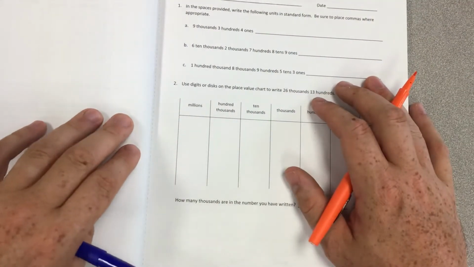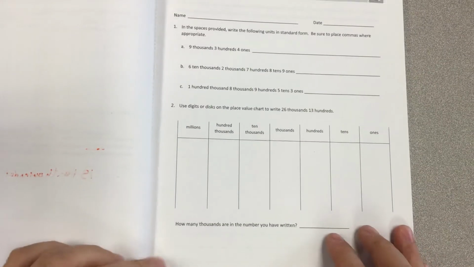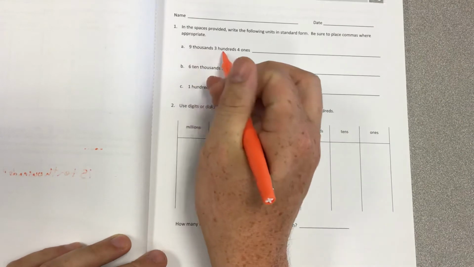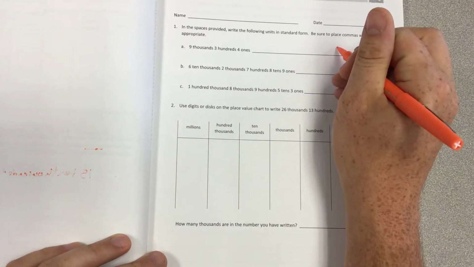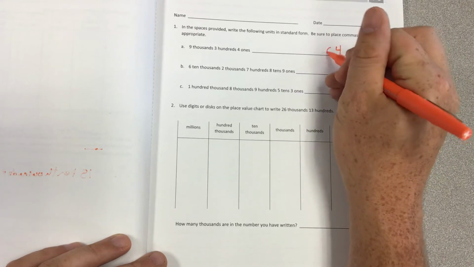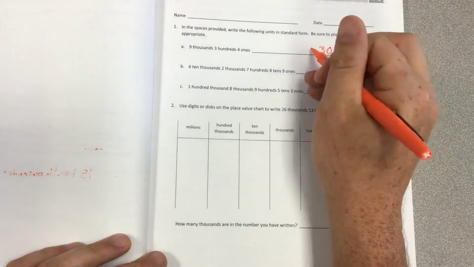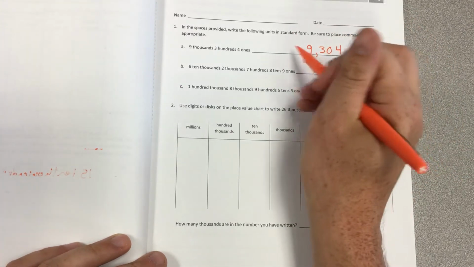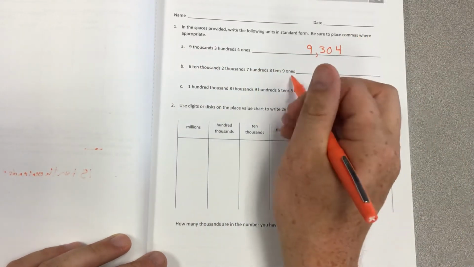Lastly, when we look at our exit ticket today, I want to talk about some of these problems real quick. So it says 9 in the thousands, 3 in the hundreds, 4 in the ones. And I'm actually going to work my way backwards. So the ones place, we know we have 4. In our tens place, we don't have anything listed, so we'll put a place saver 0. We'll put a 3 in the hundreds and a 9 in the thousands. I do not need to put anything before because there's no values larger. Again, I'm going to work from right to left here.